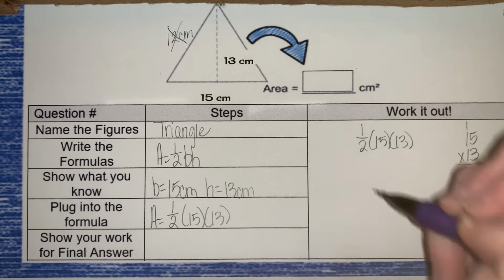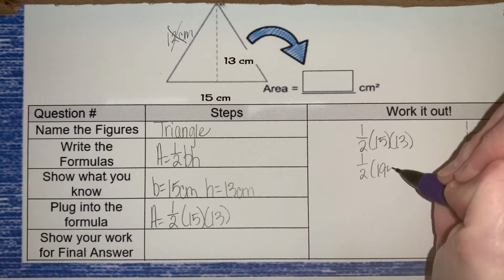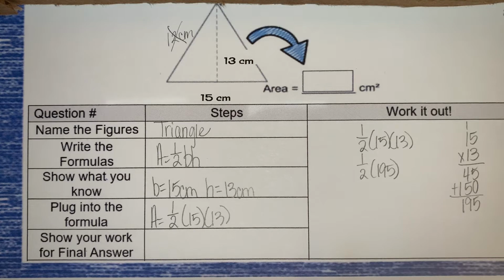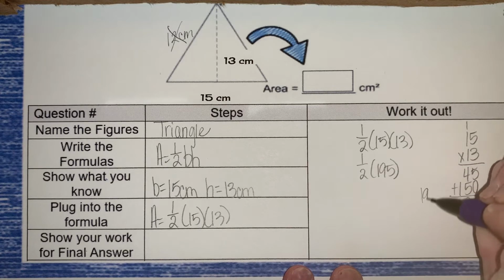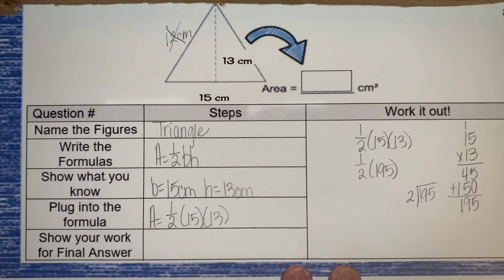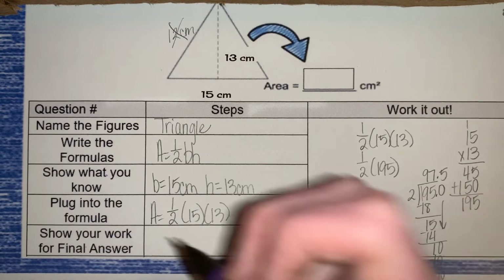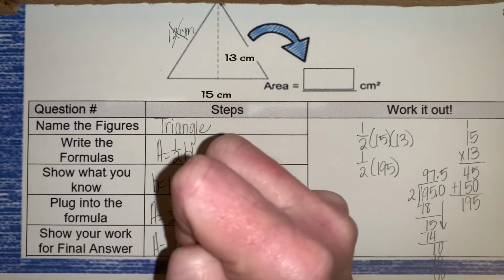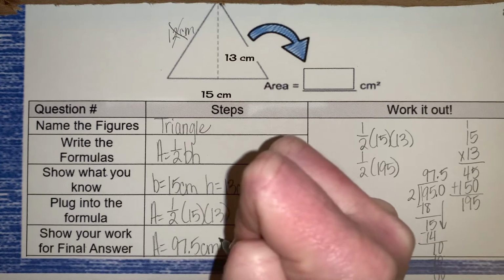And I get 195. So now we're going to divide 195 by 2. We need to cut it in half. Two will go into 19 9 times. 2 will go into 15 7 times. And we don't want a remainder. We're going to add a decimal and a 0. And 2 will go into 10 5 times. So the area of the triangle is 97.5 centimeters squared.